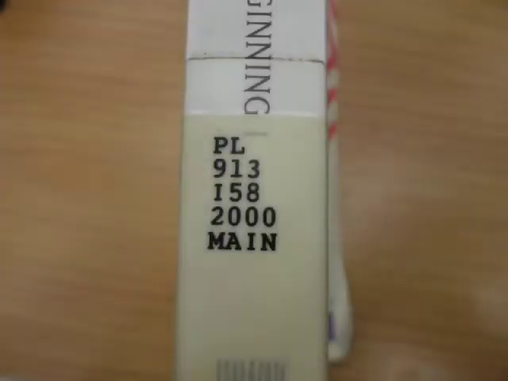Let's look at some examples. Here is an LC Cutter number that starts with I, and here is one that starts with O. Remember that the Cutter numbers start with letters and not numerals.